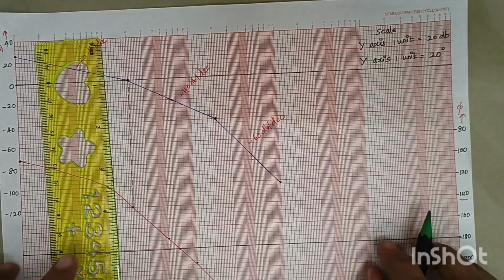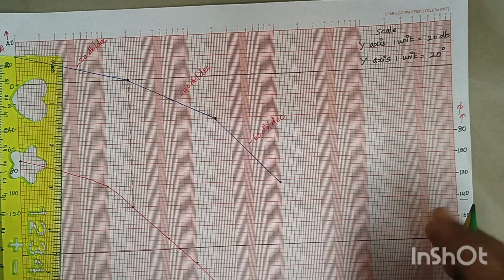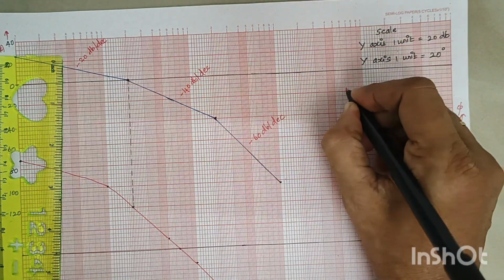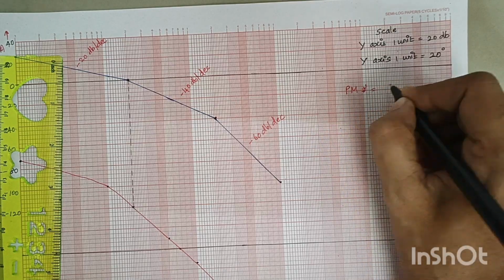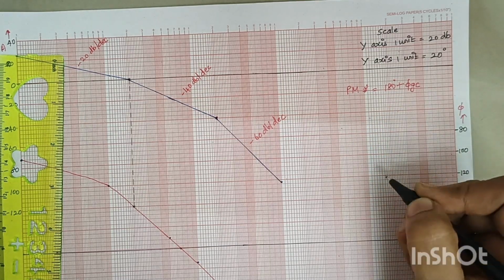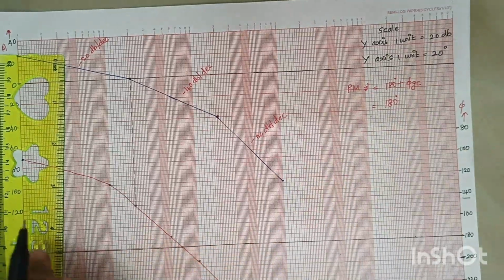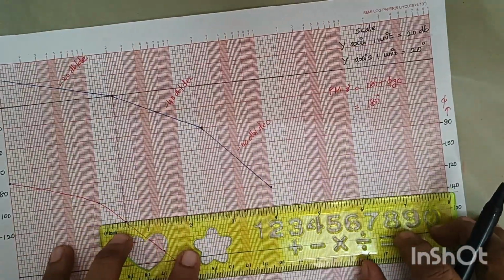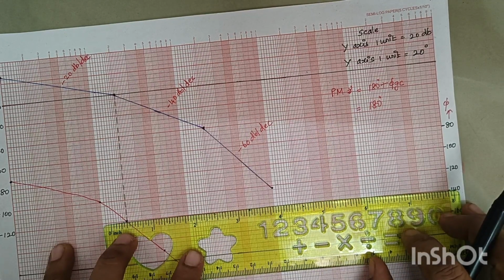Right. So here the phase margin is given by, this is the formula, 180 degrees plus phi gc. Right. So here, what is the value of phi gc? You see it is exactly minus 140.